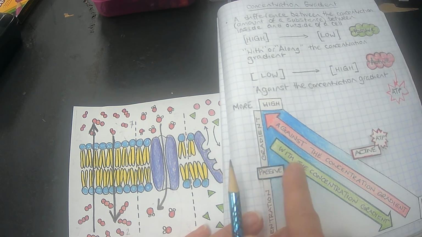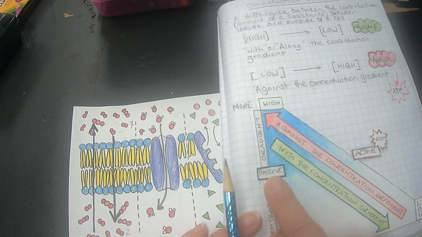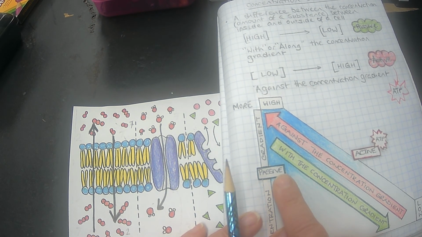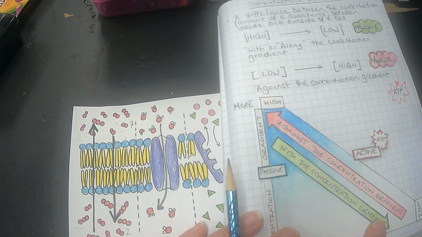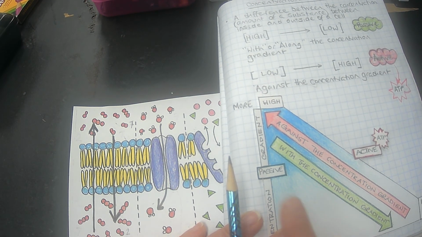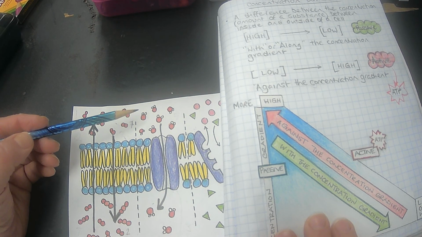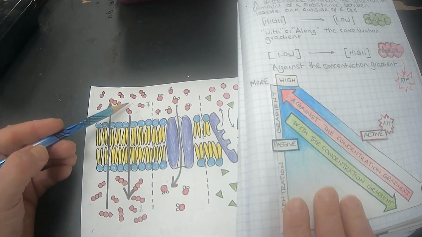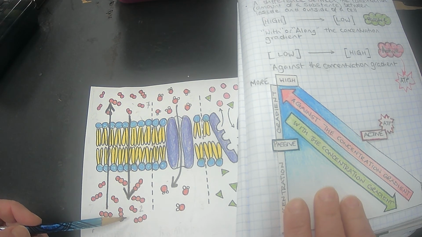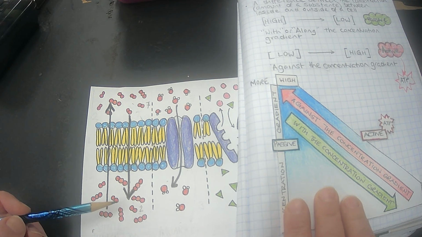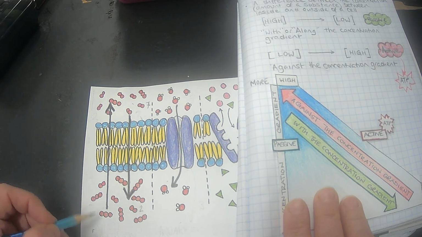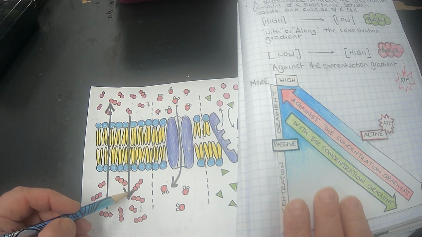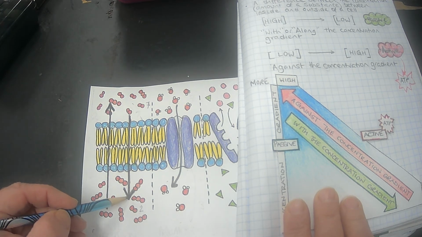And when we go downhill, it's passive. Remember, that means it does not require energy, right? Remember my story about being on the sled, okay? So oxygen moves from a high number to a low number. Oxygen is moving with the concentration gradient. It's going downhill. It is passive, okay? So this type of transport does not require energy.